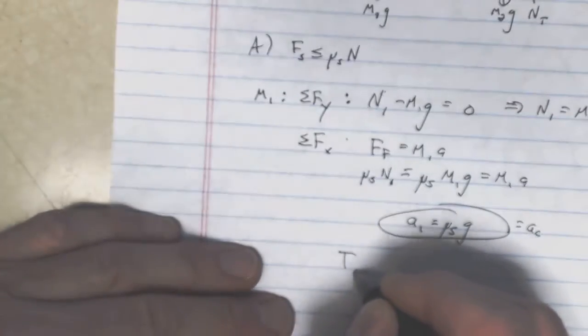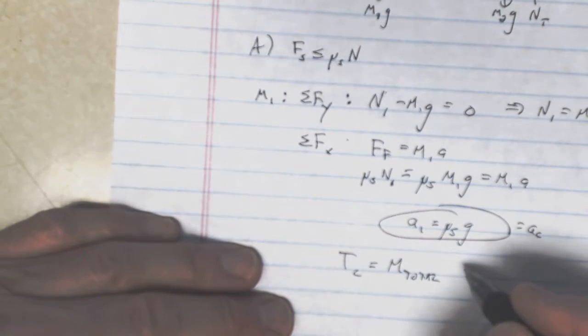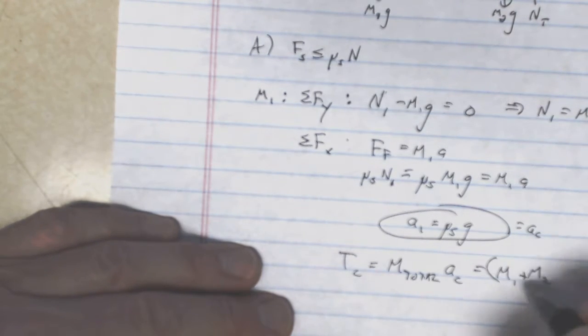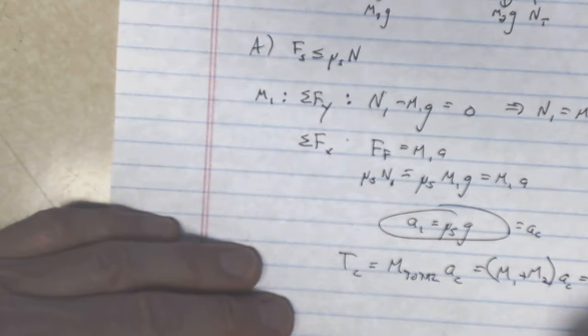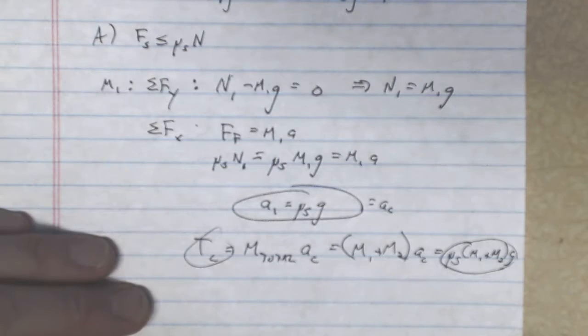So we can write the critical tension is equal to the total mass times the acceleration, the critical acceleration. The total mass is m1 plus m2 times a critical, or just mu s (m1 plus m2) g. Okay, so that's our answer for the critical acceleration if both blocks move together.